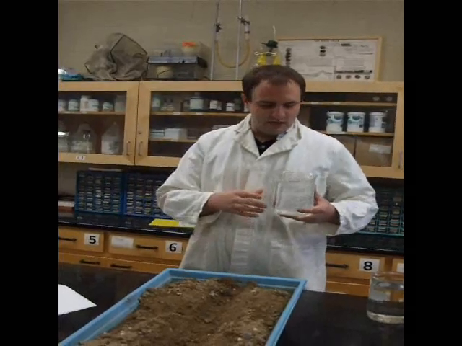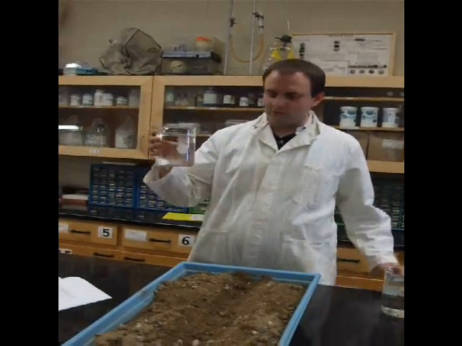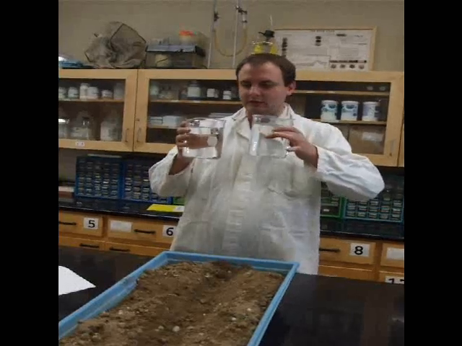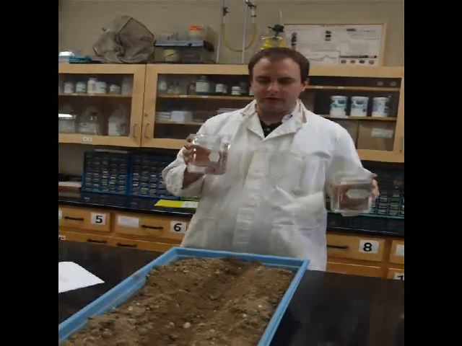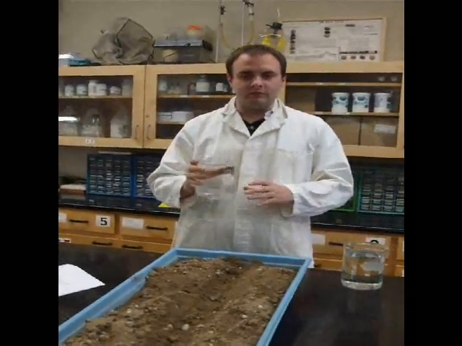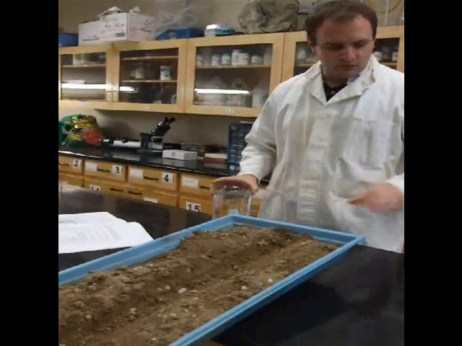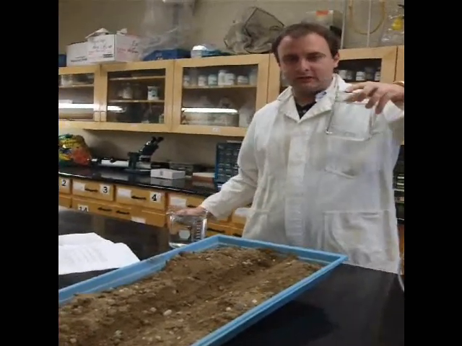Now we're going to be looking at two different beakers of water. They're both sitting at 1 liter, and so that's both the same amount of water. And we're going to pour one beaker very slowly, and we're going to pour 1 liter very quickly.